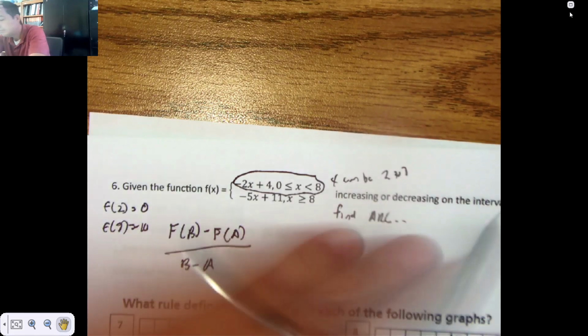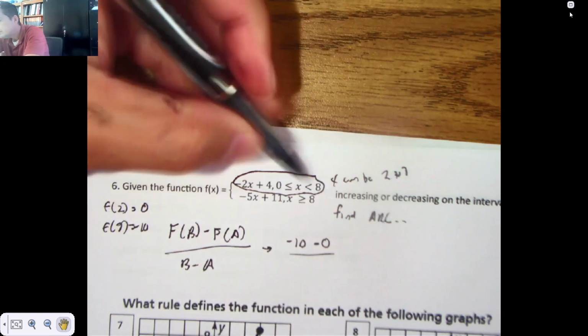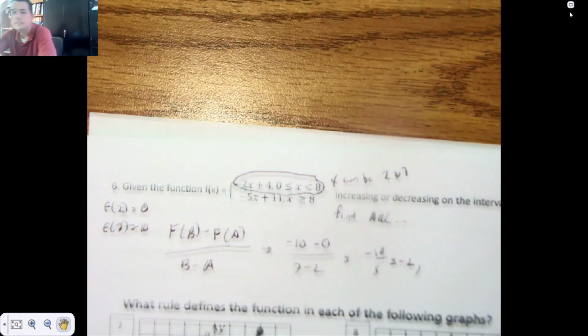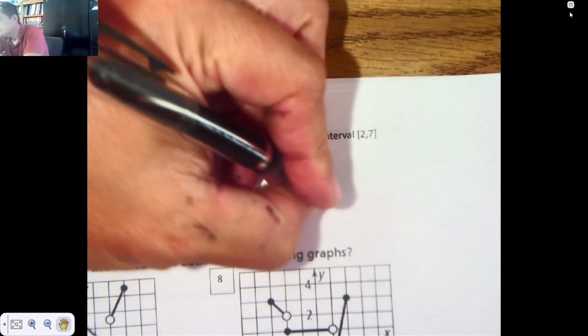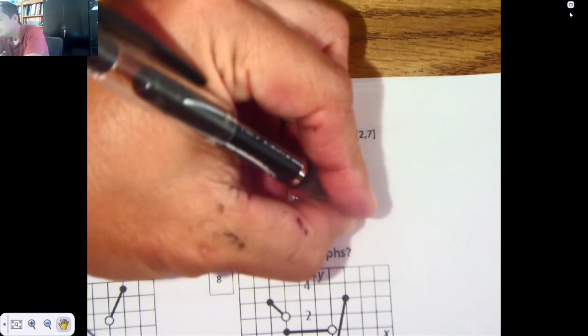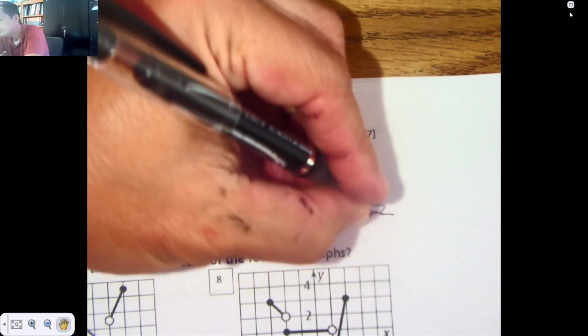And the 7 was f of b, so where b is, I'm going to plug in a negative 10. Take away 0. Sitting pretty over b minus a, 7 minus 2, and it is going to be negative 10 over 5, which is negative 2. So this is definitely decreasing. The slope, or the average rate of change, is negative 2.